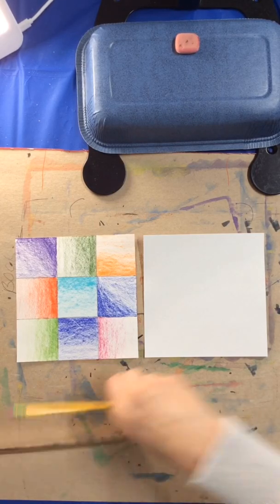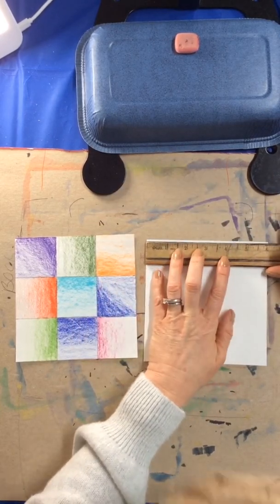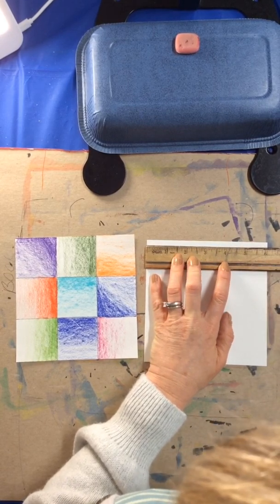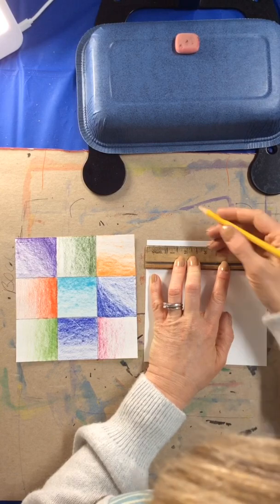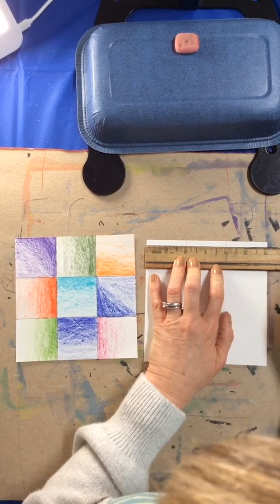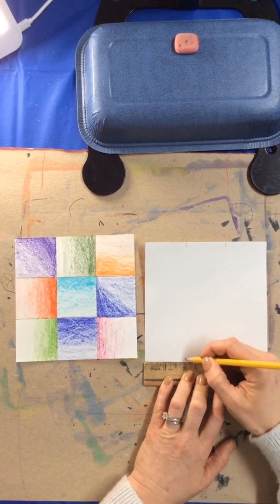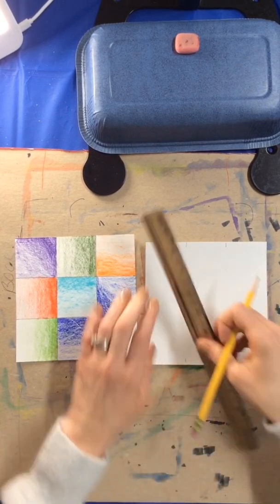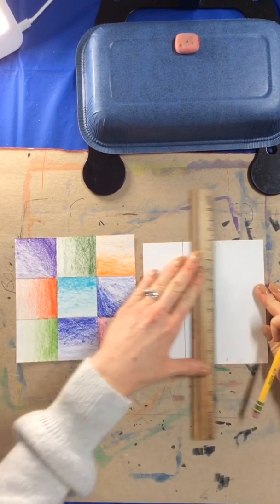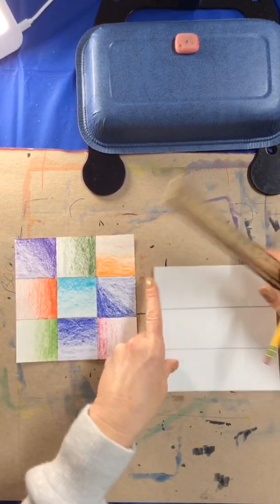Now, for the value grid, you need a ruler and a pencil, and very easy. All you're going to do is put your ruler at the top. We know our square is a perfect 6x6. So we're going to make a mark at 2 and at 4. And then down at the bottom, we're going to make a mark at 2 and 4. And then we will connect these lines. And we are creating our own grid.